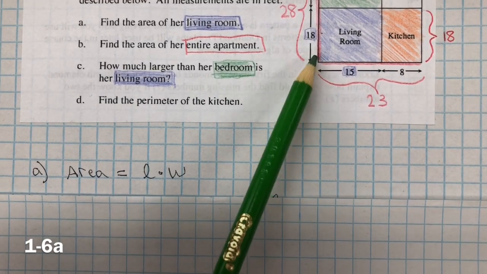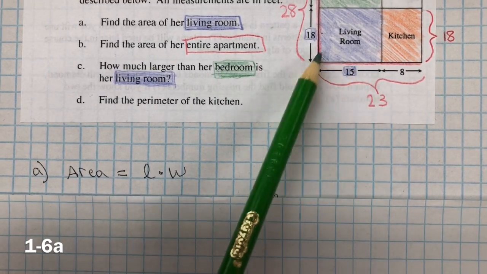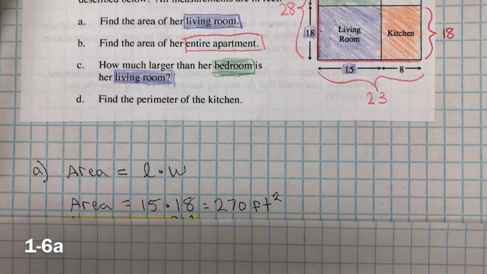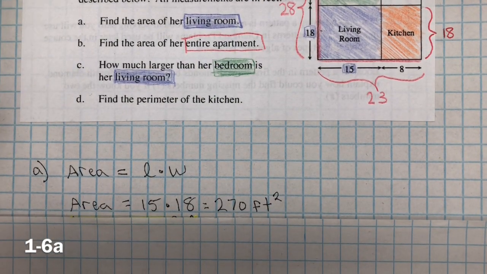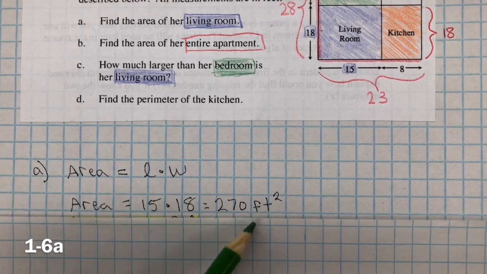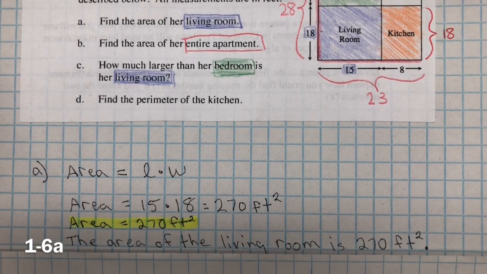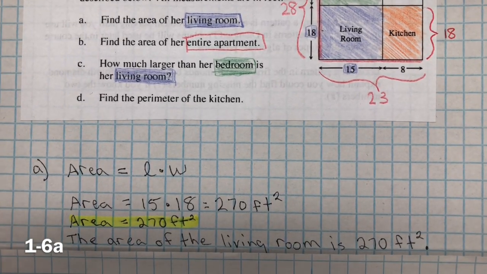So we have the length of 15 and a width of 18. So we have 15 multiplied by 18 equals 270 feet squared, or square feet. So the area of the living room equals 270 square feet.